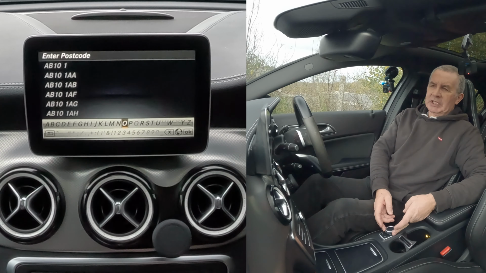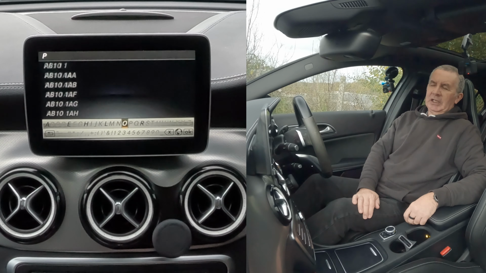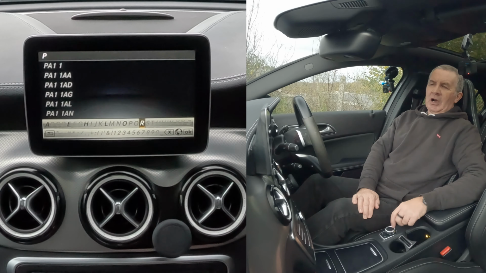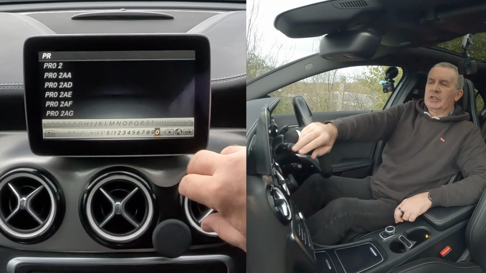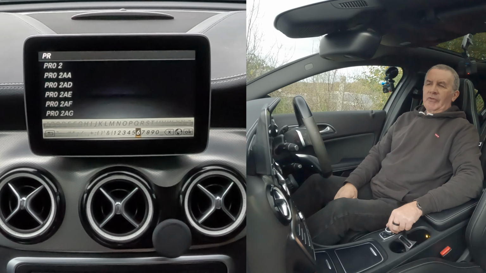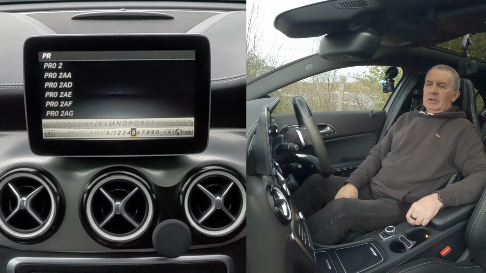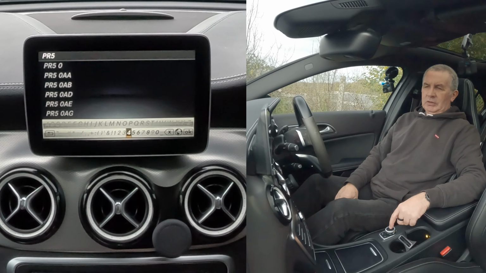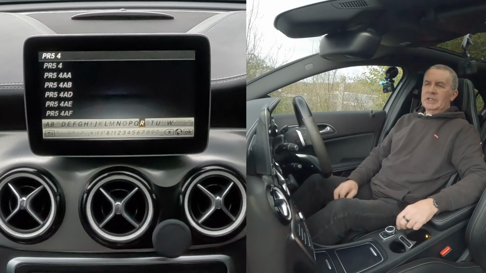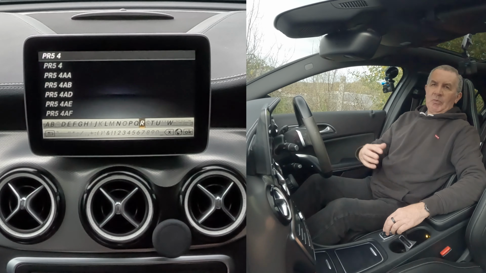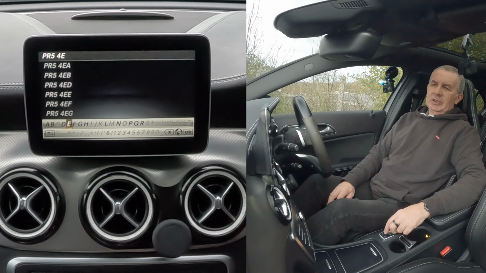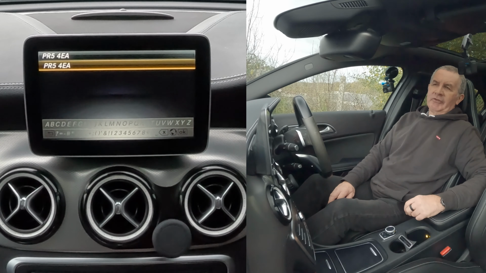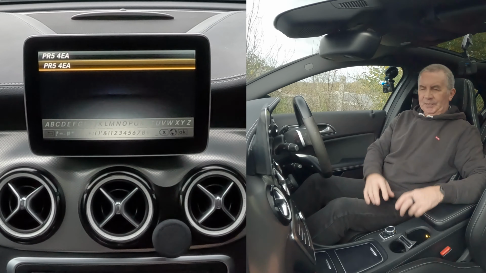So we turn the rotary selector across till we get to P, and then R. We now need numbers. It's automatically defaulted to numbers. So that's 5, 4. Press the center to select. It's gone back to letters. E, A, PR5 4EA, that's the one.